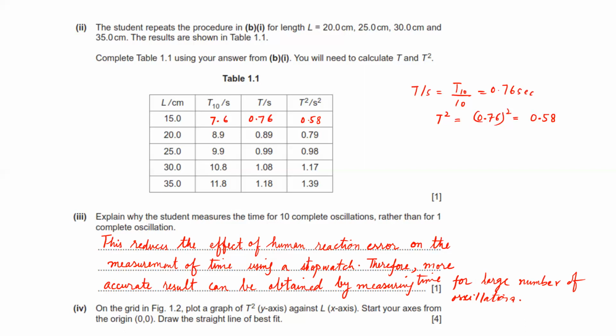Another way of writing it is to use words such as the percentage of error reduces if we use more oscillations, or if we measure time for more oscillations rather than one complete oscillation. This is another way of saying something like that.